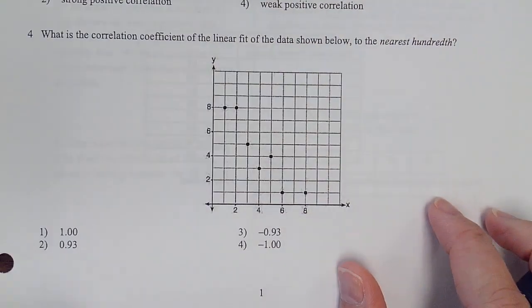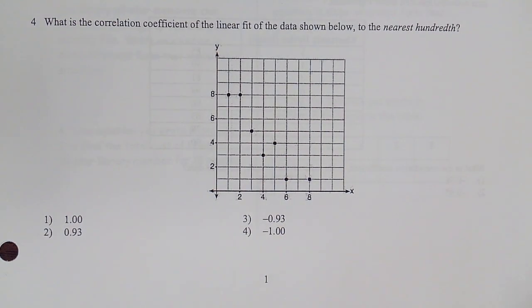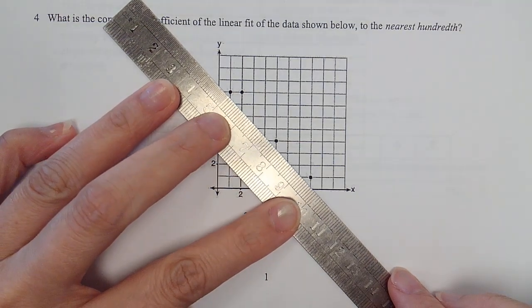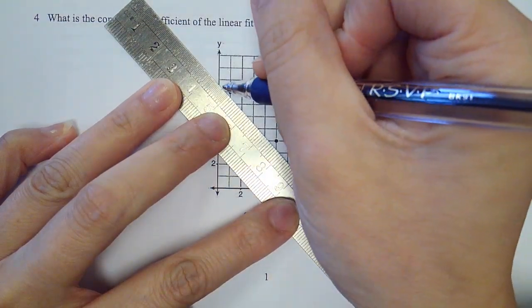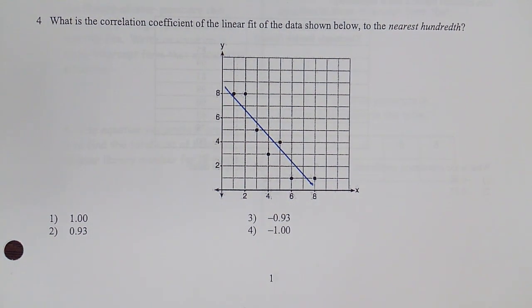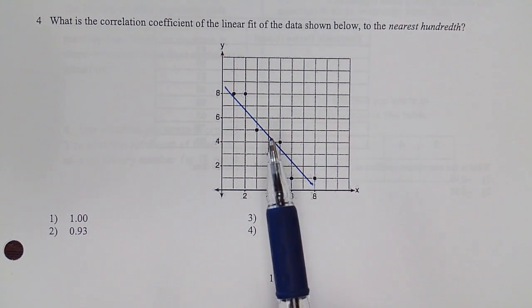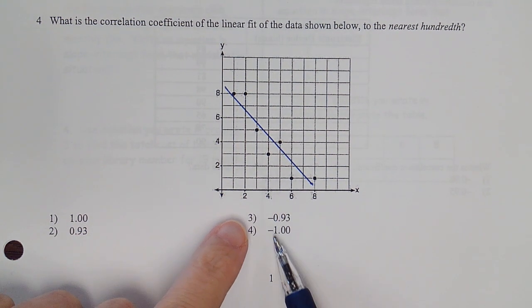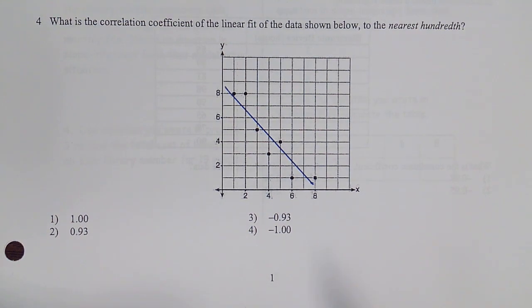This one right here, I don't have a line. So what do I do? I draw my line. Drawing a line of best fit, something like this. Positive or negative? Negative. So it has to be either 3 or 4. Kaden, do you think it's negative 0.93 or negative 1?